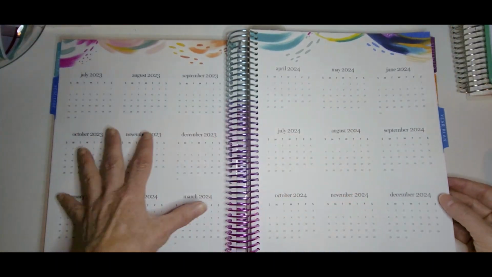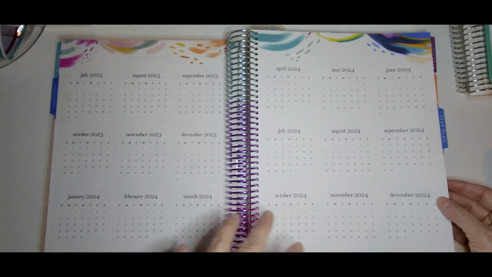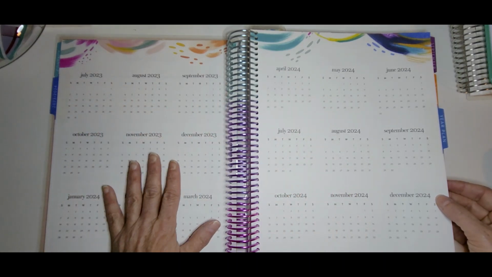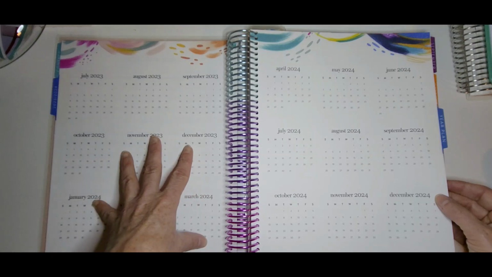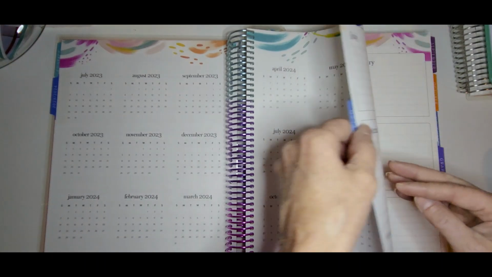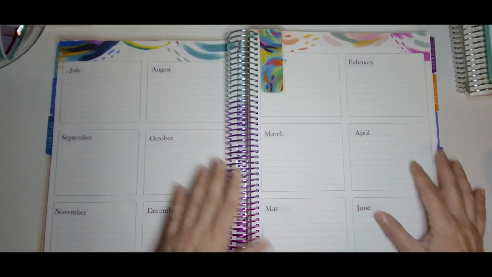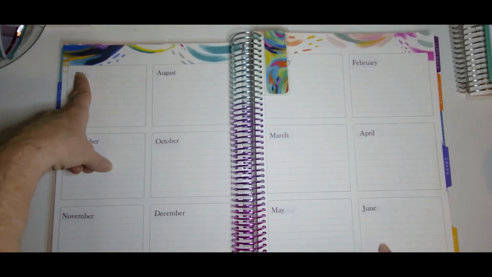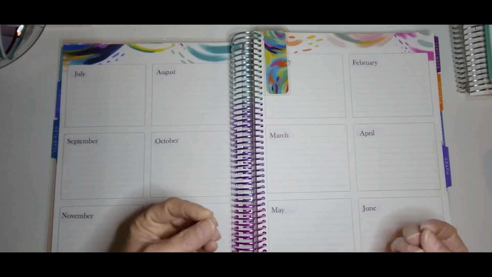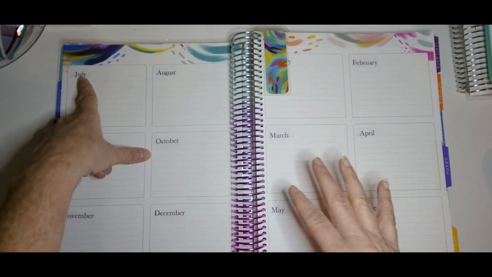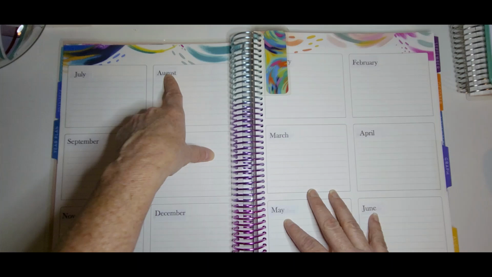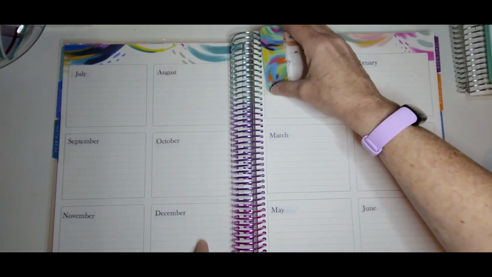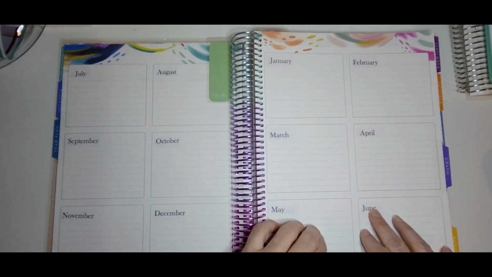I have not filled this part out yet. Typically, I'll put in the holidays and the professional development days. I have not gotten to that yet, but if we have time, I may go through that. Now, the year plan, I have redated this. It usually goes from January to December. I just found some easy printable labels and stuck them on here, so it's July through December, and January through June.